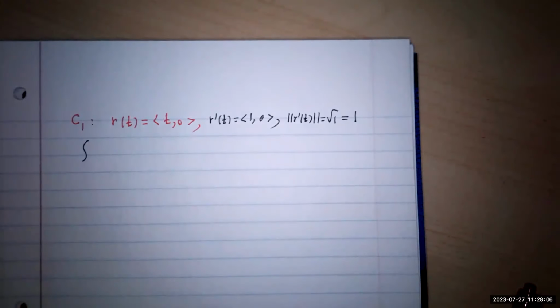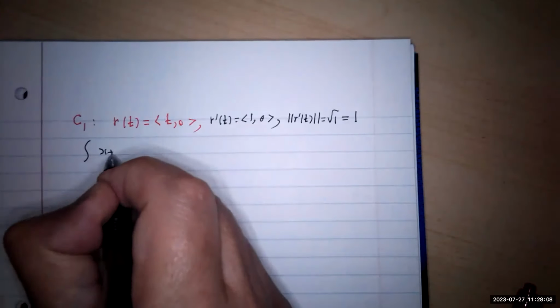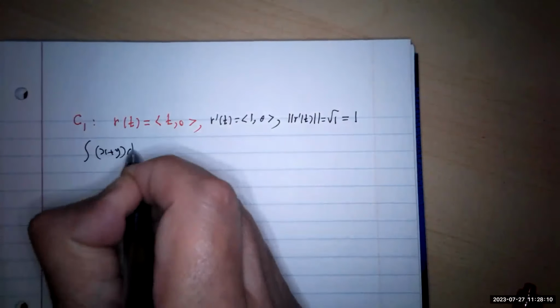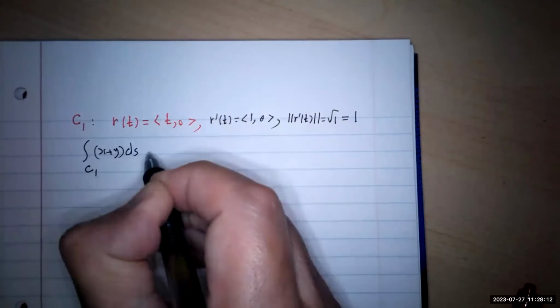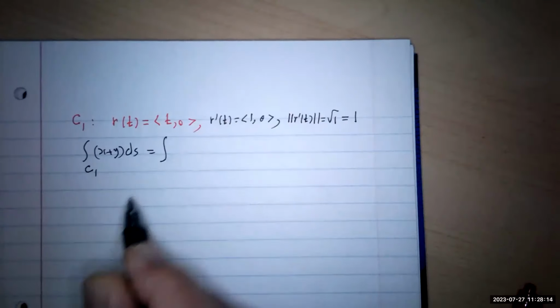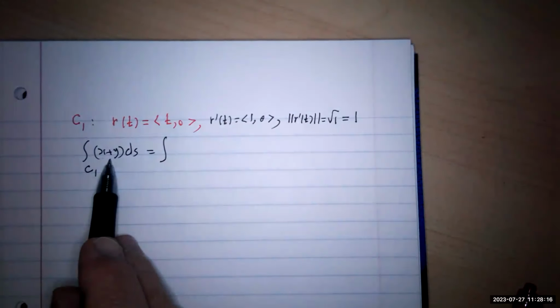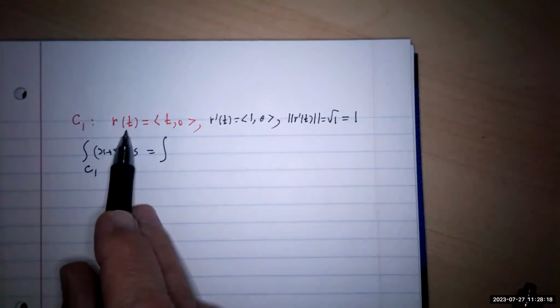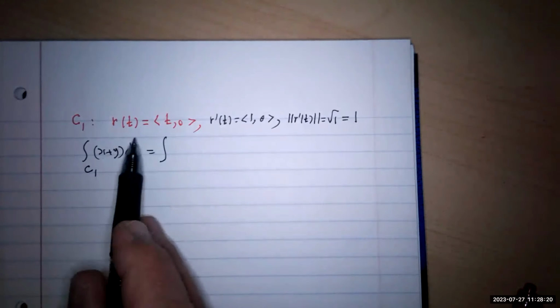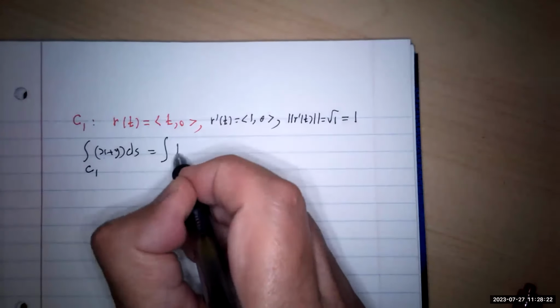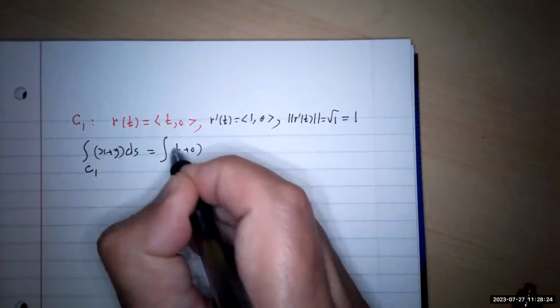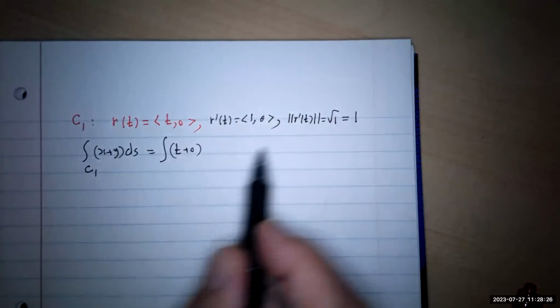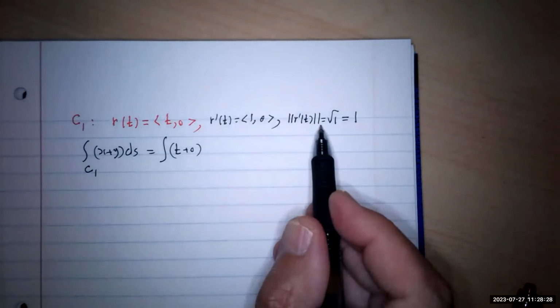So the integral of x plus y ds over C1 would be changed into, you substitute x and y from the r of t, x is equal to t and y is 0. So that gives you t plus 0. The leftover is the norm of r prime, which is equal to 1.